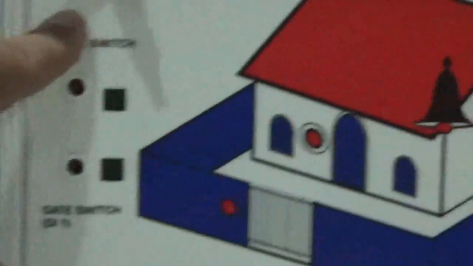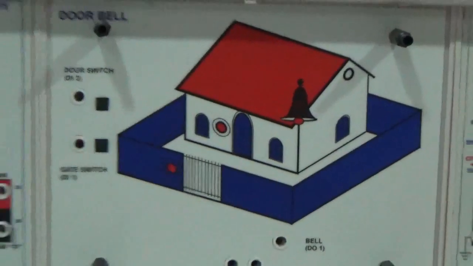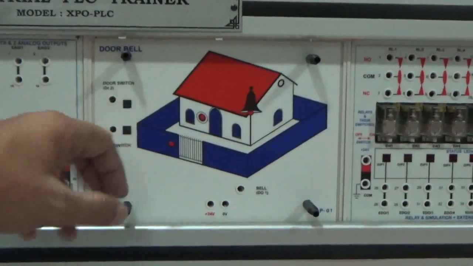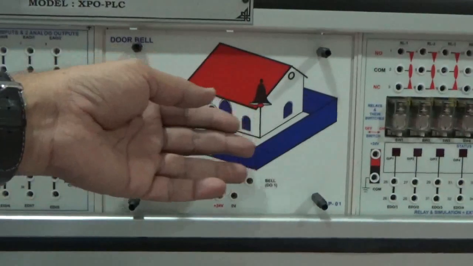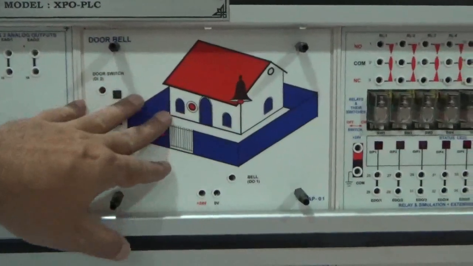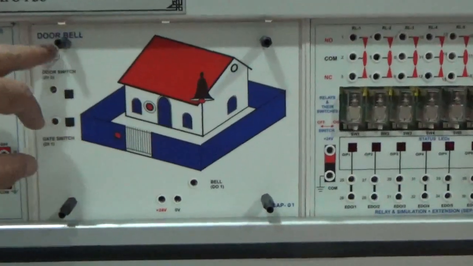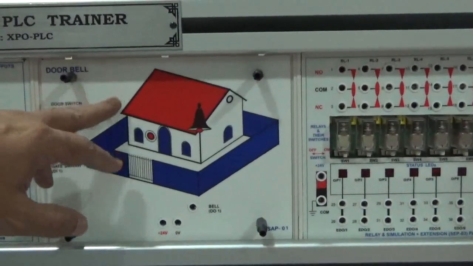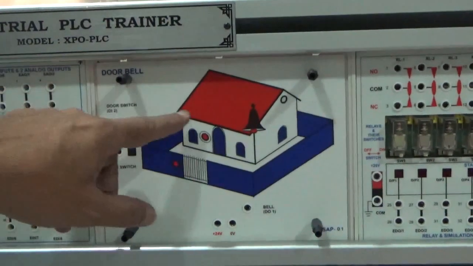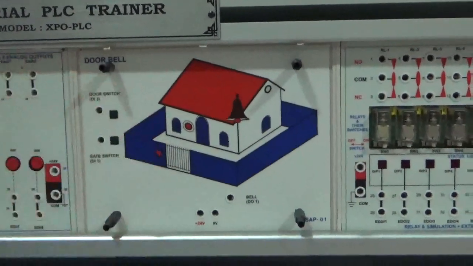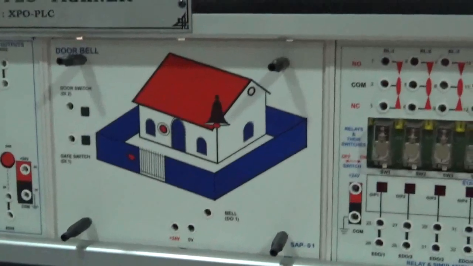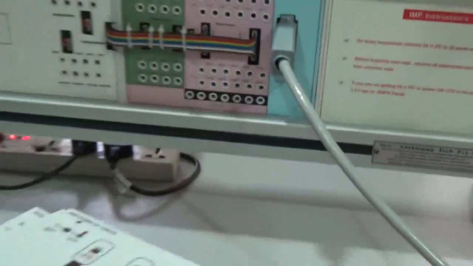Third panel is the SAP. SAP means static application panel module. Here you can interchange different types of SAP, static application panels. Suppose this is a doorbell. Similarly, there are a total of 19 different types of experiment panels. You can interchange this panel. These are the static application panels.